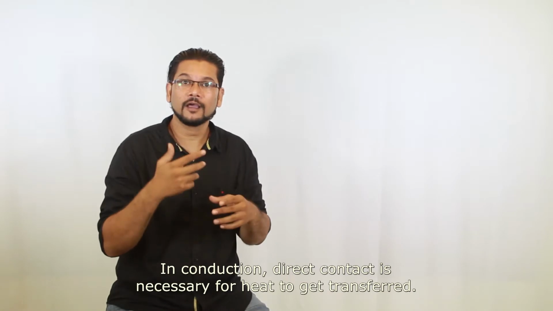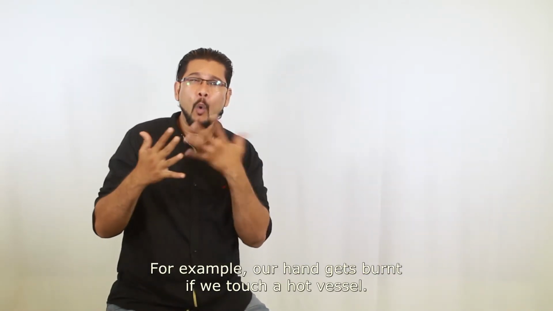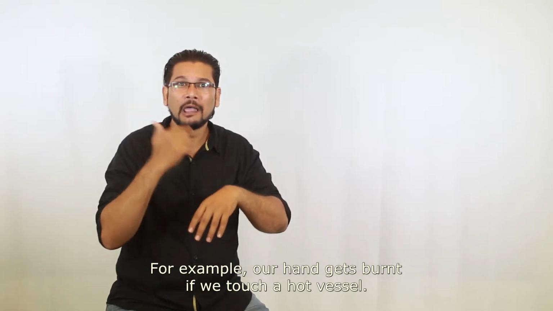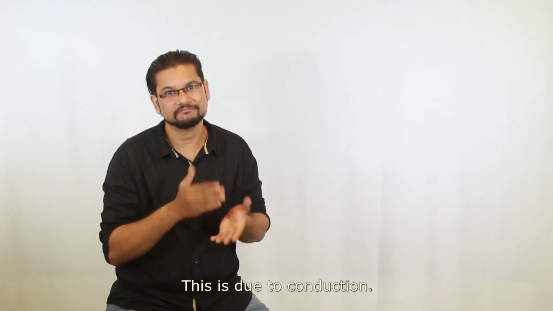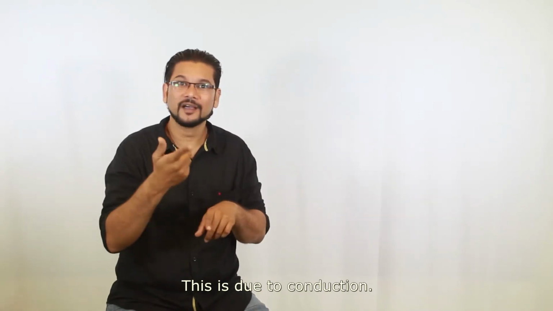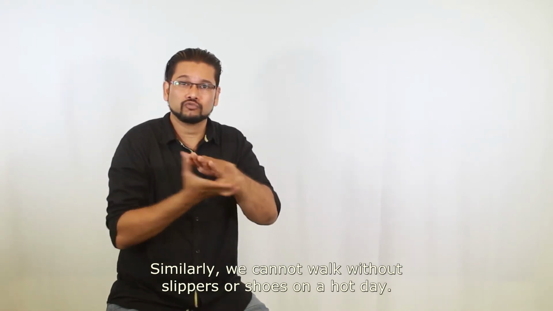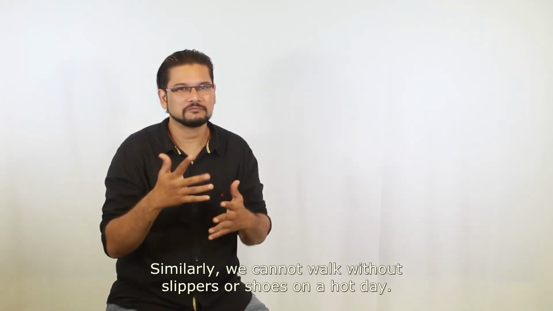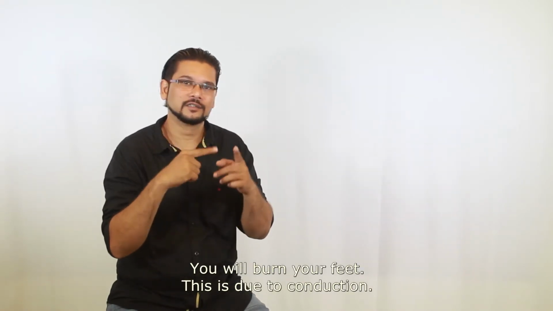For example, our hand gets burnt if we touch a hot vessel. This is due to conduction. Similarly, we cannot walk without slippers or shoes on a hot day. You will burn your feet. This is due to conduction.